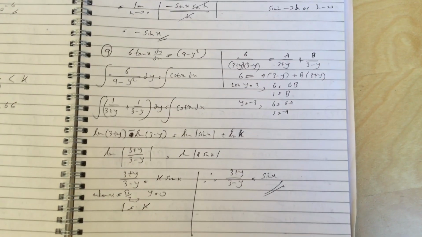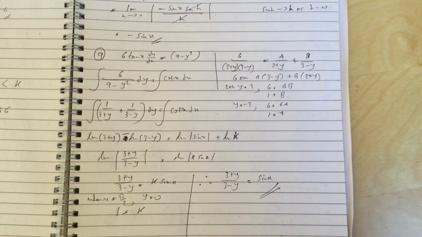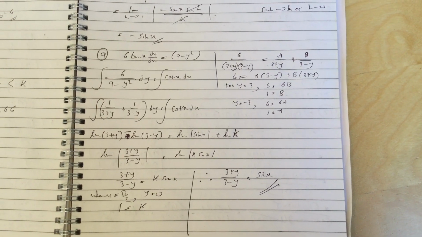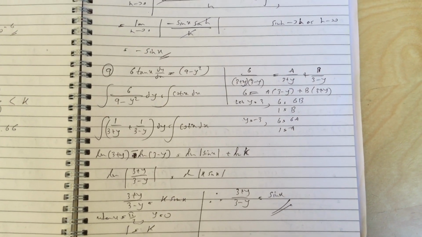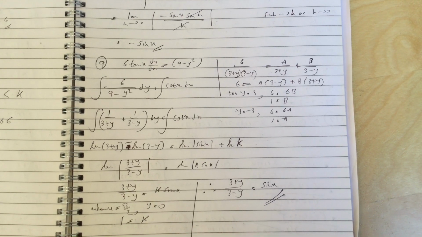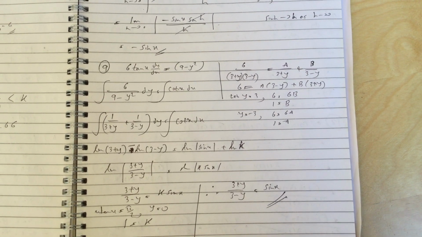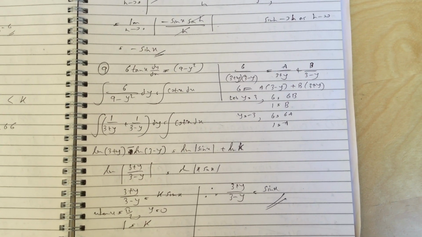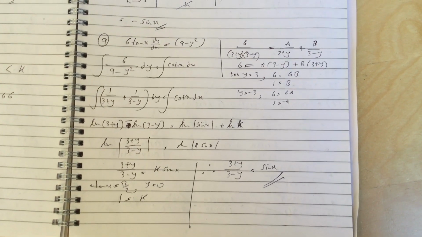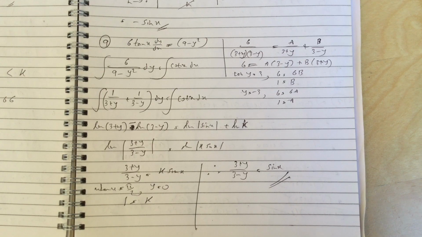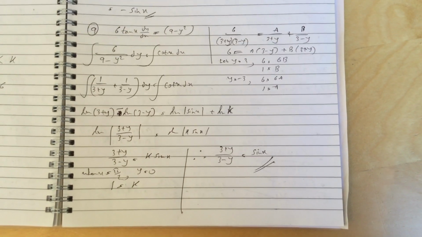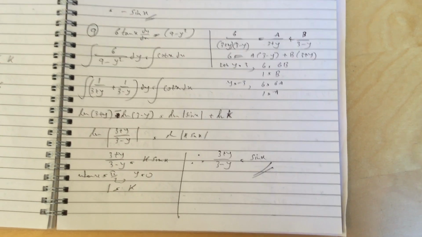Question 9. So you do the partial fractions where you get a equals 1 and b equals 1, and then the integral of 6 over (9 minus y squared) dy equals the integral of cot x dx. That's the same as the integral of 1 over (3 plus y) plus 1 over (3 minus y) dy equals the integral of cot x dx, and then you just integrate them. I wrote everything in terms of ln, so ln(3 plus y) minus ln(3 minus y) equals ln(sine x) plus ln k. I put ln k instead of c because everything's ln, so I could combine it.